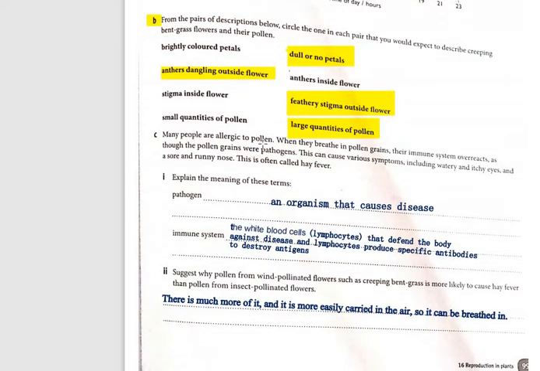Many people are allergic to pollen. When they breathe in pollen grains, their immune system overreacts as though the pollen grains are pathogens. This can cause various symptoms, including watery and itchy eyes and a sore and runny nose. This is often called hay fever.